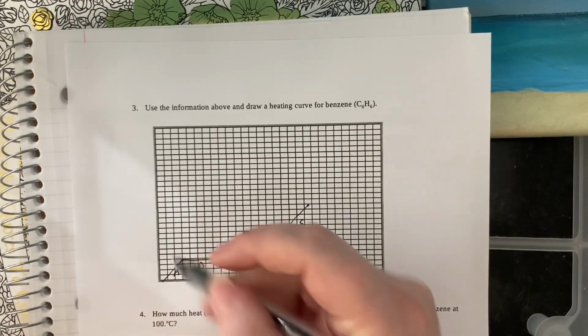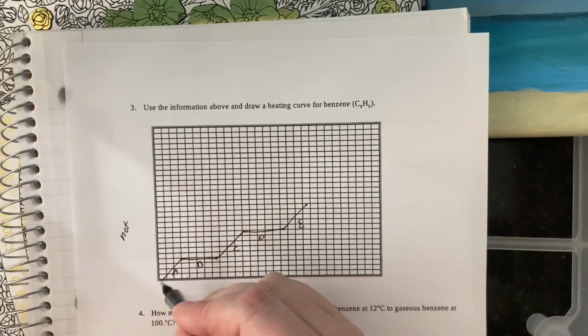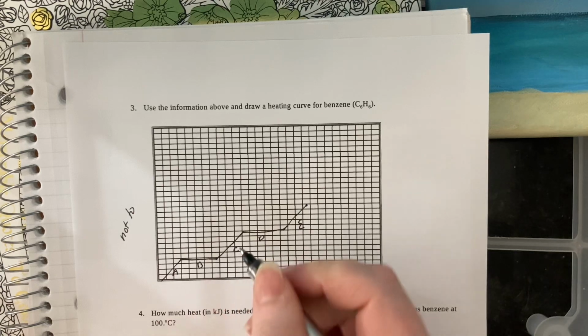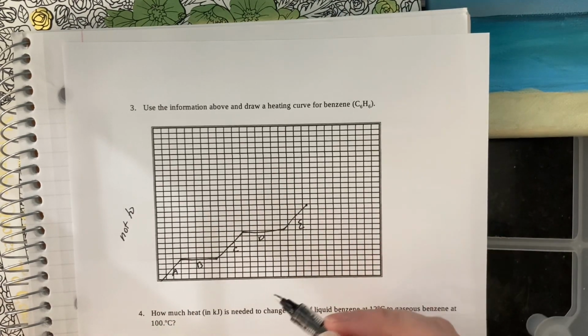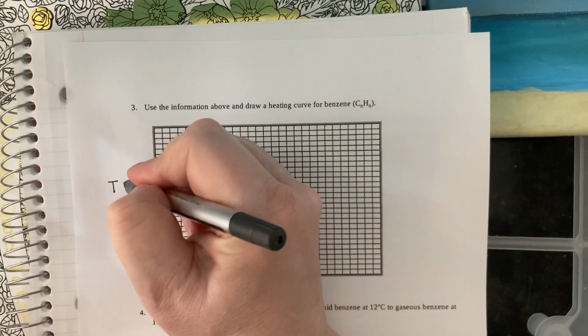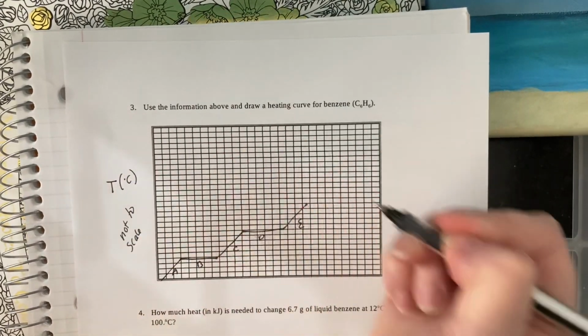This is not to scale. So it doesn't matter if the steepness is not what it would be in real life or the length of the phase change is not to scale. None of it's to scale. So it's just to make sure that you are walking the path correctly.